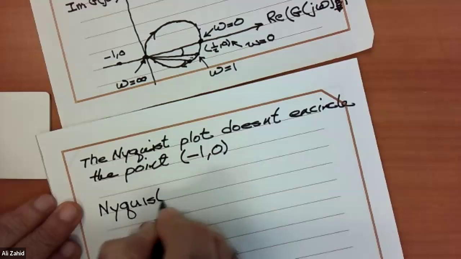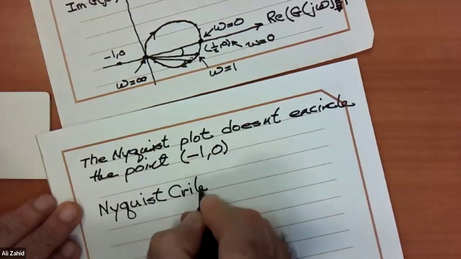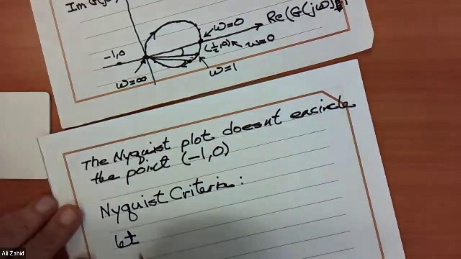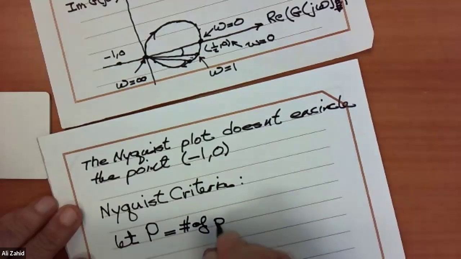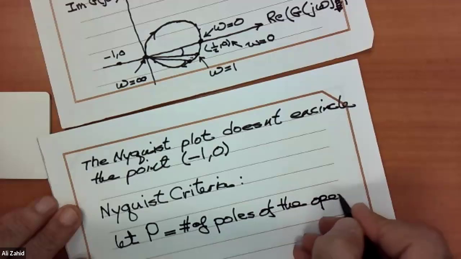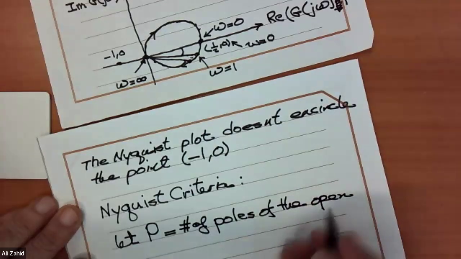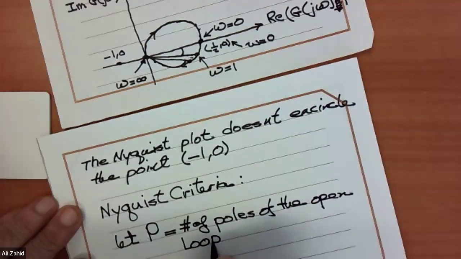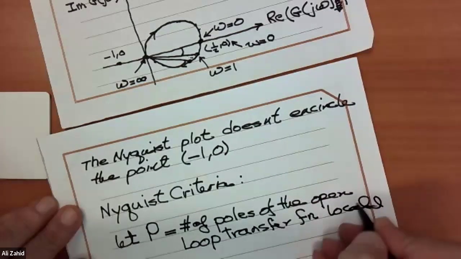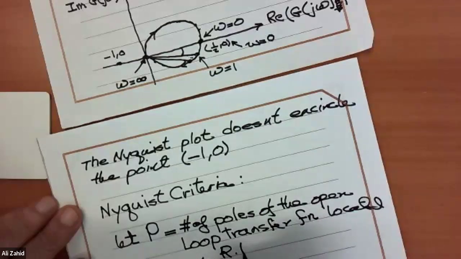Next, let's look at the Nyquist criterion: the number of poles of the transfer function on the right hand side of the S plane.